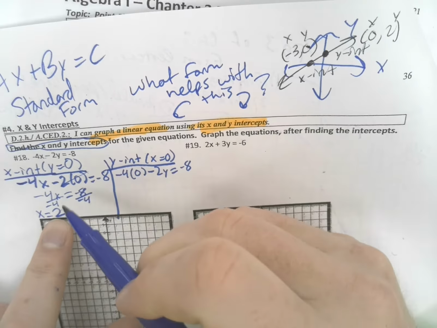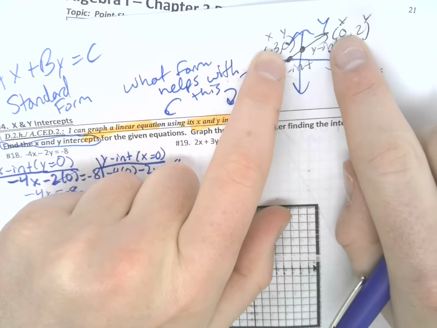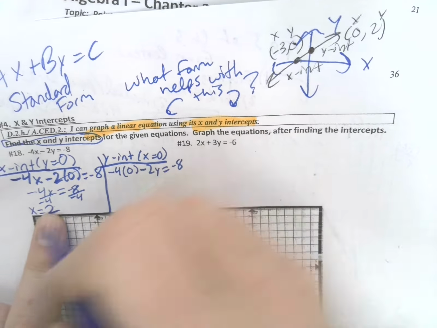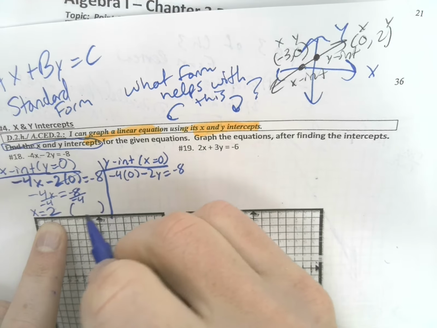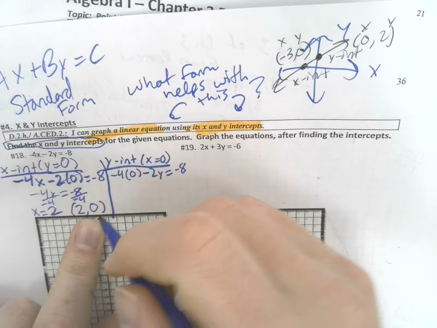But guys, just be careful. Because remember, x and y intercepts, these are points. So it's true x is 2, but what would the coordinate be? Well, it would be 2, and then y is 0.